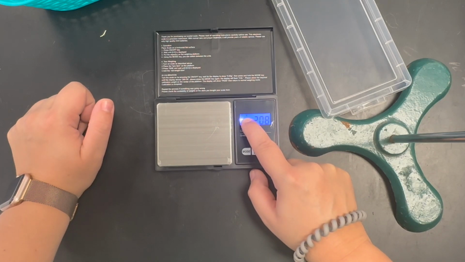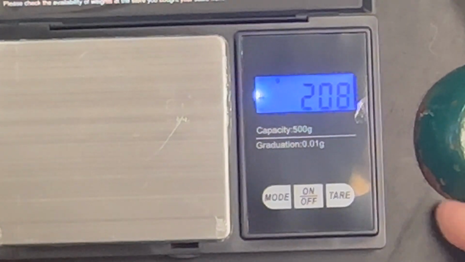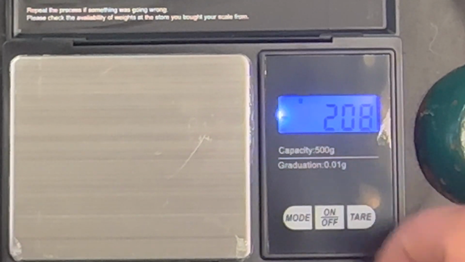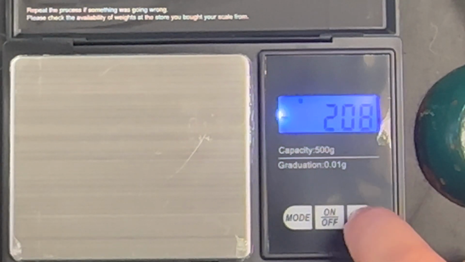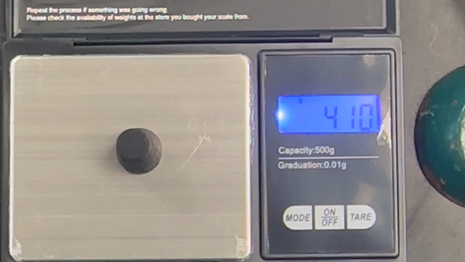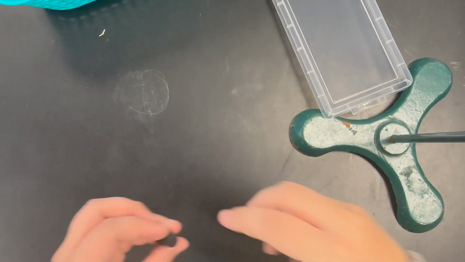First thing you want to do is double check the unit. It should say G for grams. If we zoom in there, G for grams. But right now you see it says negative 2.08 and there's nothing on it. So we're going to hit the tare button, which zeroes it. Once you place our rubber stopper on it, we get 4.10 grams, and we're going to write that down. Turn it off, just close it, put it off to the side.